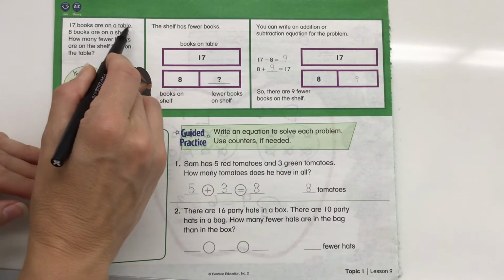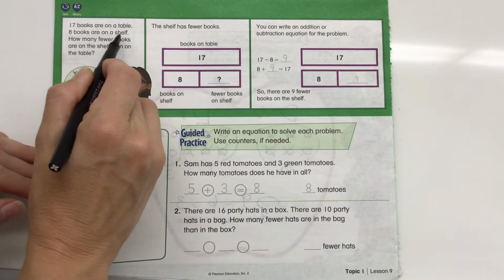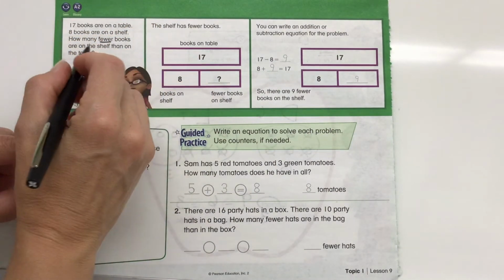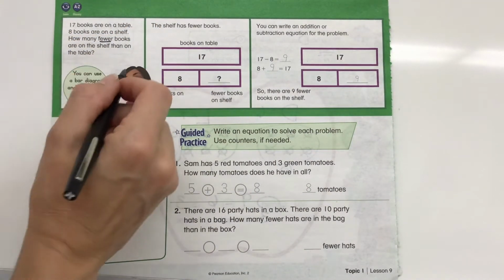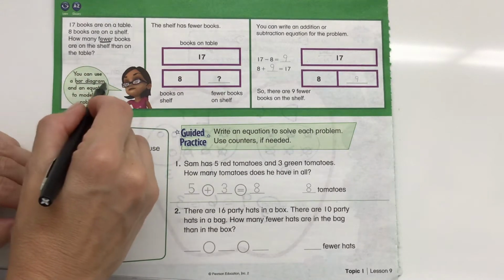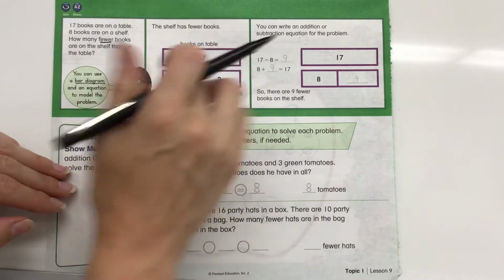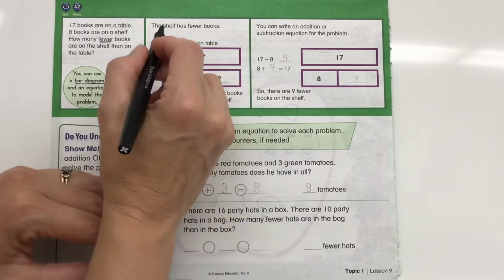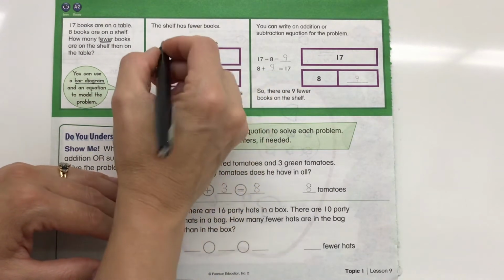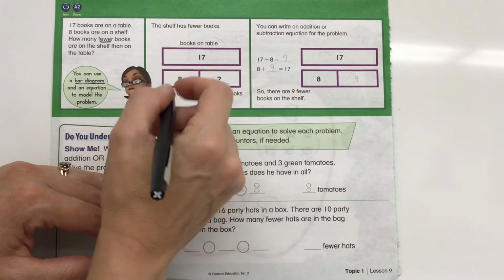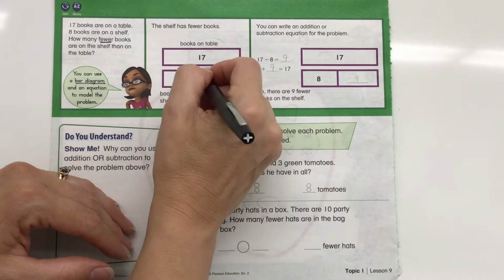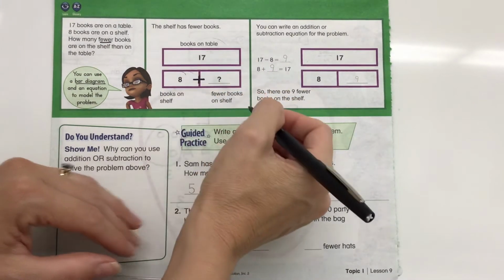17 books are on a table. 8 books are on a shelf. How many fewer books are on the shelf than on the table? You can use a bar diagram. This is a bar diagram and an equation to model the problem. The shelf has fewer books because we know there's 17 books on a table and there's 8 books on a shelf. How many fewer? 8 plus what equals 17?